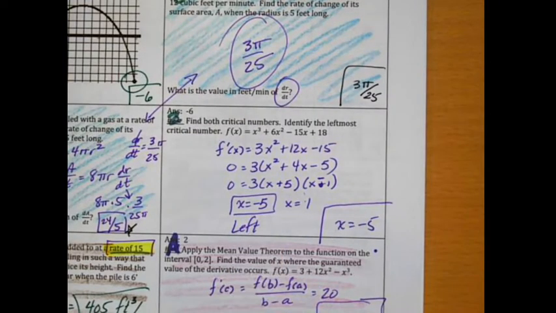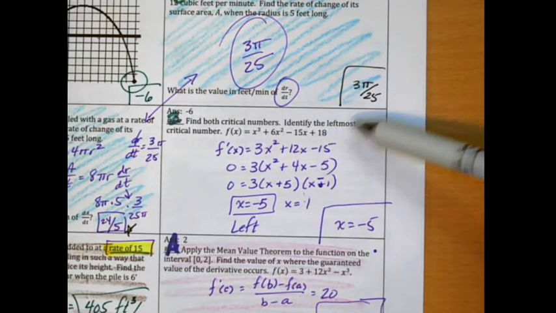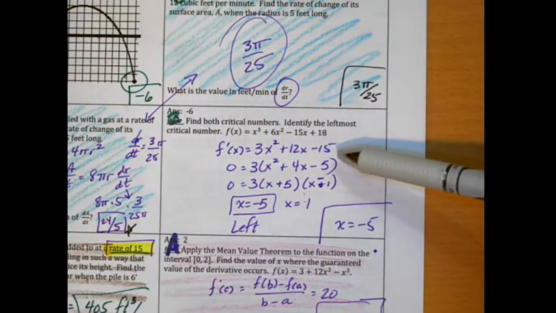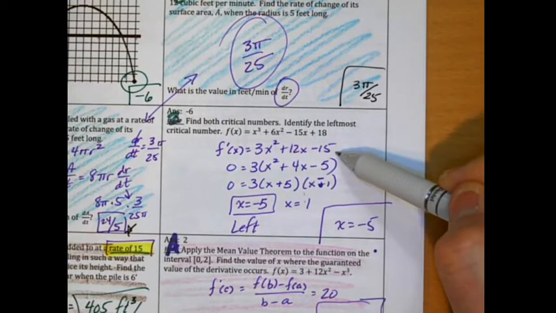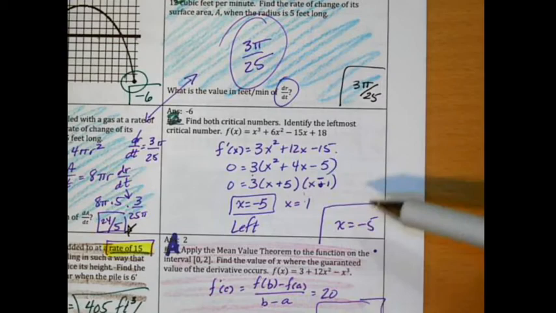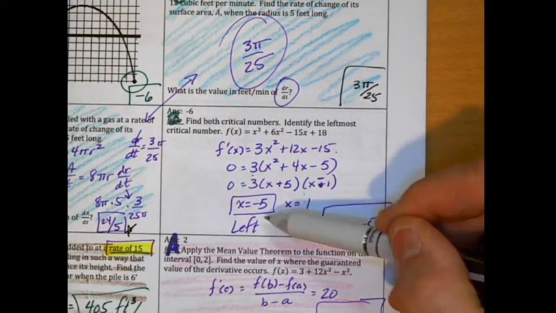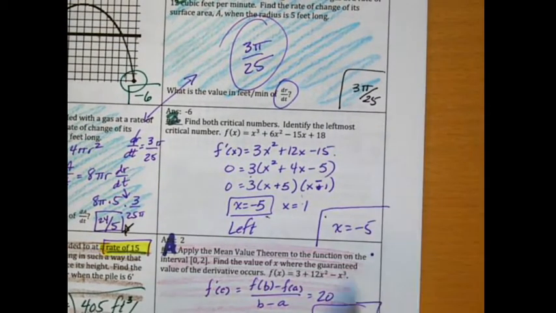This problem right here is a good one. It says find the critical numbers, both critical numbers. Identify the leftmost critical number. So the leftmost critical number is going to be the leftmost x value. A critical number occurs when the derivative is equal to 0. So I'm going to find the derivative of this function, which is this. I'm going to factor out the 3. I'm going to factor it. I'm going to solve for x. And my leftmost value is going to be negative 5.